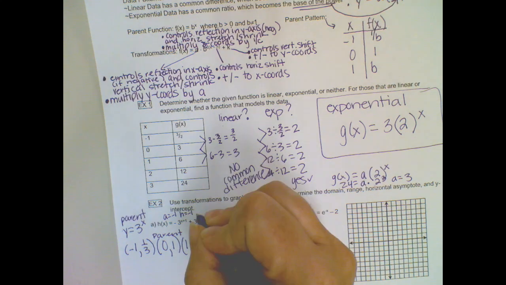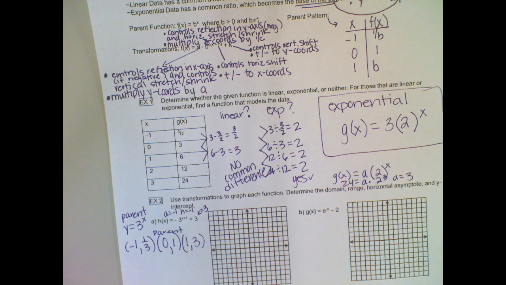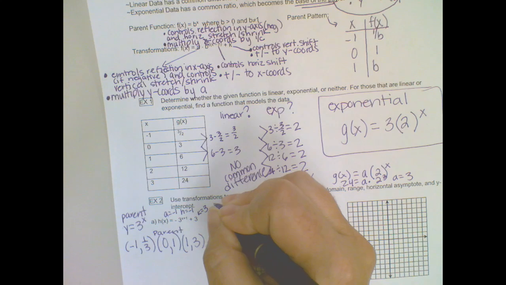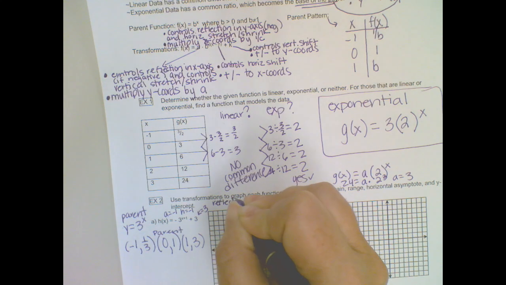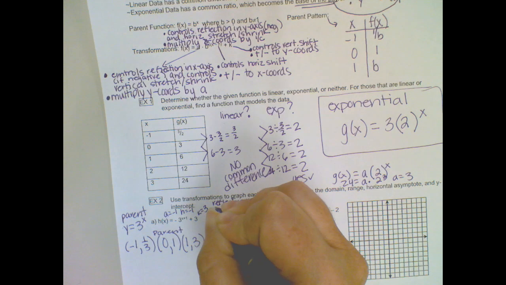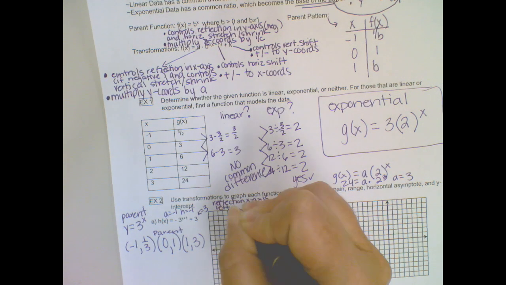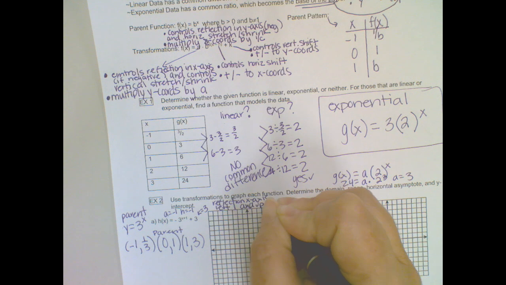And then I have k equals 3. So if I were asked to actually list the transformations, what is happening here is a reflection in the x-axis, a shift left 1, and up 3.